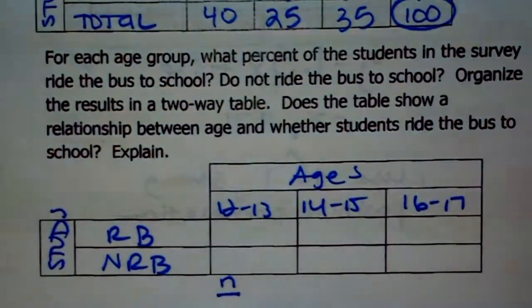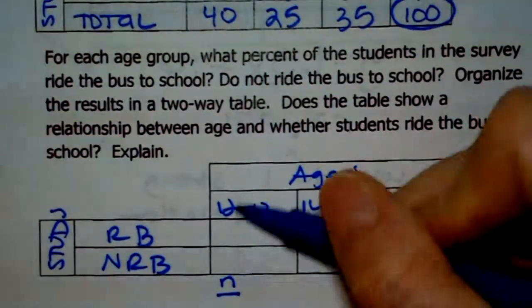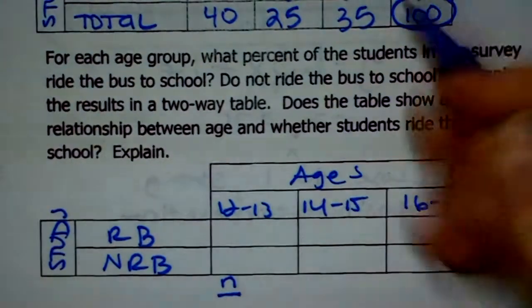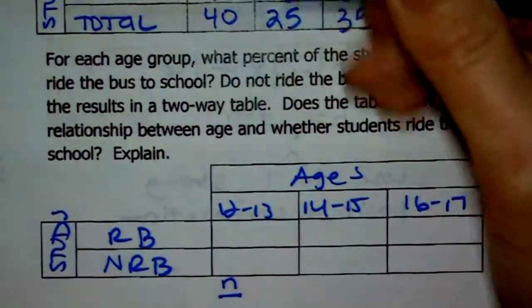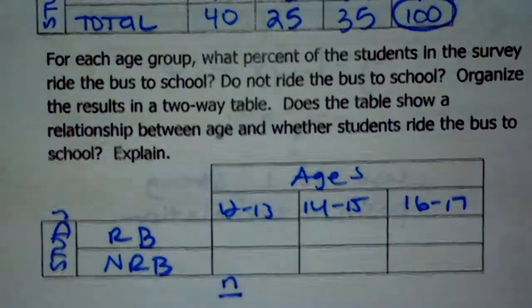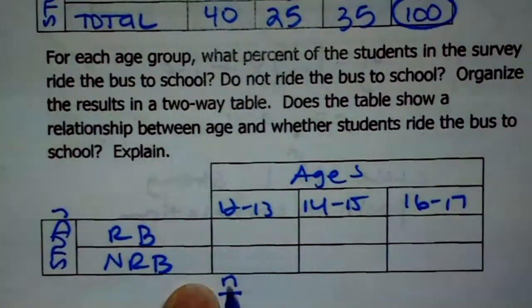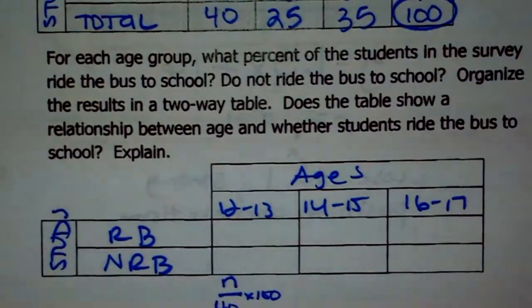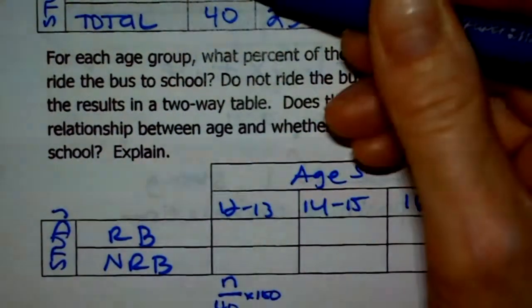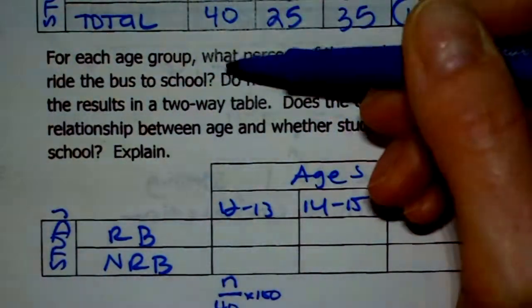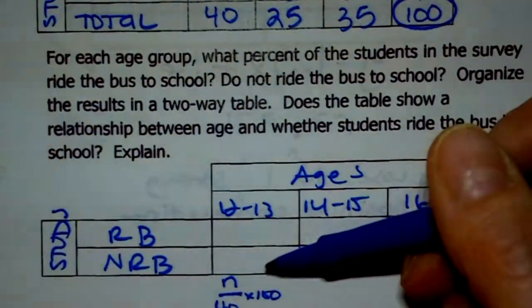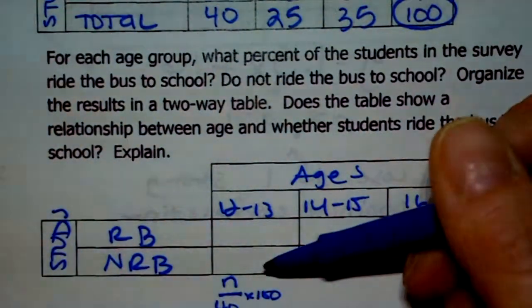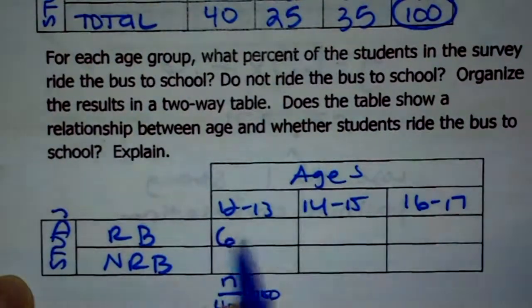When you're trying to figure out what to divide by, you have to figure out how many total were there in this category. Well, if you look up here in this category, it says that 40 12 and 13-year-olds were surveyed. So if you take part divided by 40 times 100, you're going to get the percent. So for riding the bus, it was 24 out of 40. So take 24 divided by 40 times 100, and you'll get 60%.